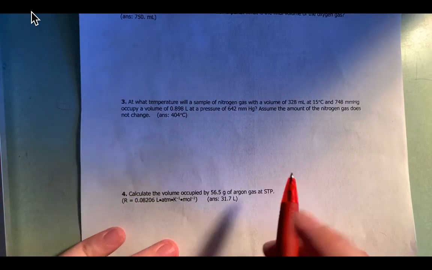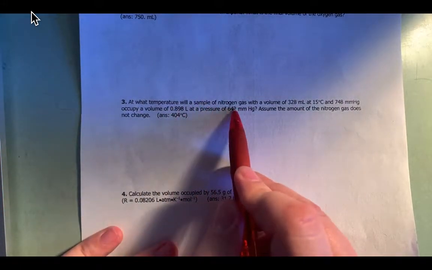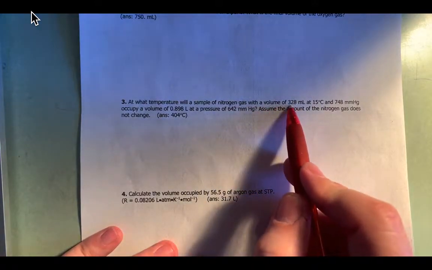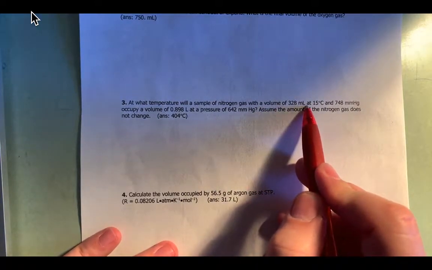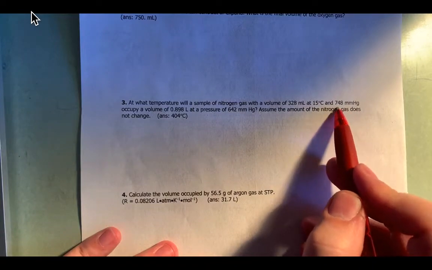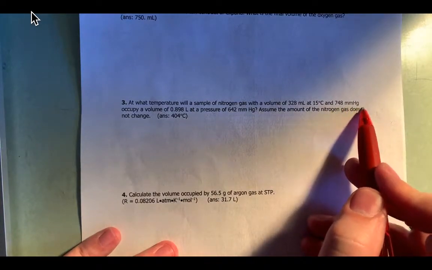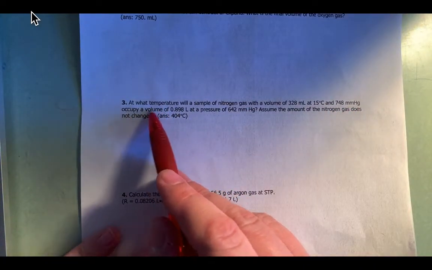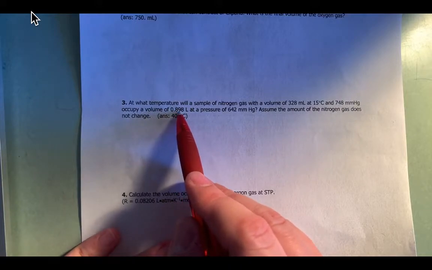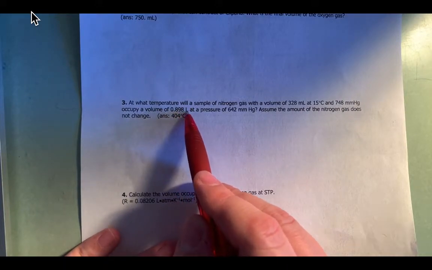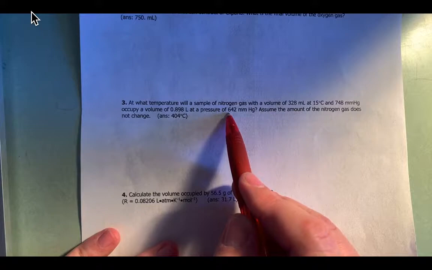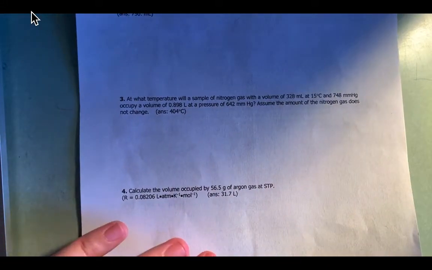So it says, at what temperature will a sample of nitrogen gas with a volume of 328 milliliters at 15 degrees C and 748 millimeters of mercury occupy a volume of 0.898 liters at a pressure of 642 millimeters of mercury? So you've got to be very careful to make sure that these correlate together.